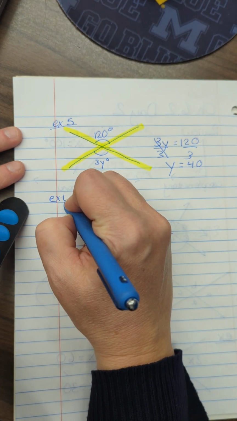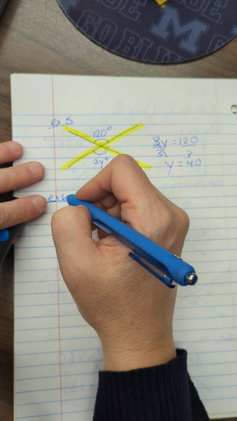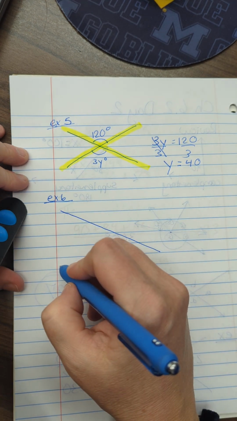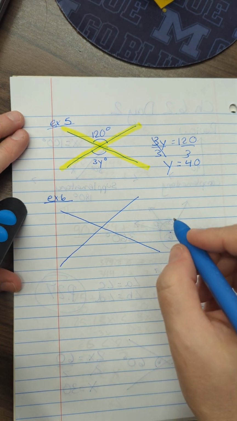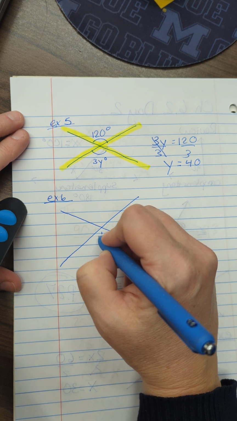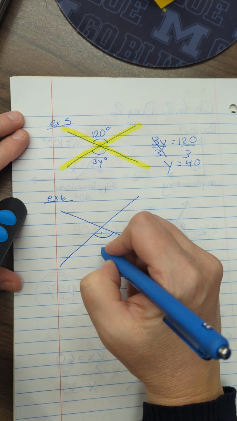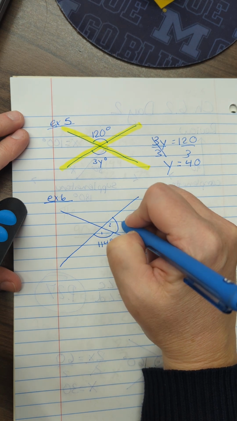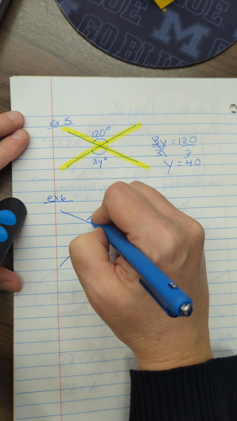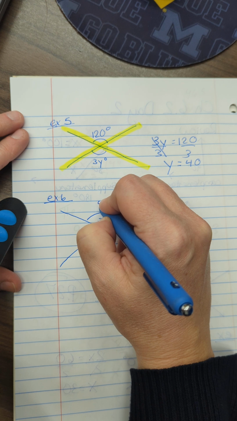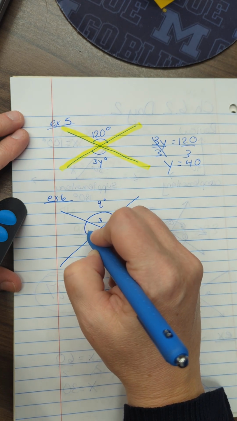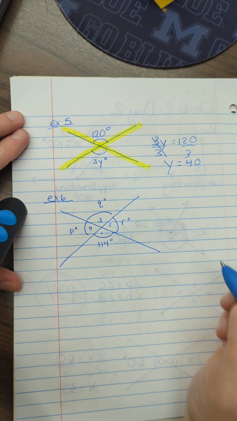All right, let's look at example 6. Okay, so I want you to pause the video for a second and either copy it down so you can draw on it, or just kind of look in your book. I'm going to write these down here. Angle 2 is R degrees. Angle 3 is Q degrees. And angle 4 is P degrees.